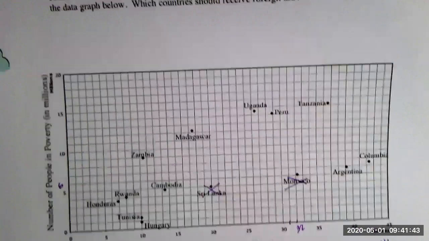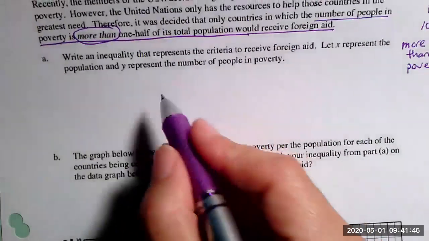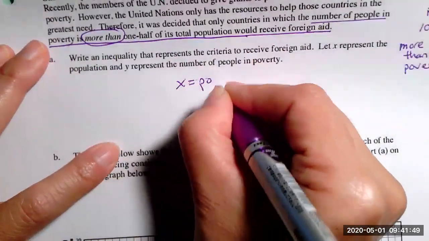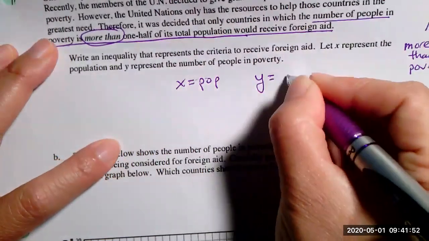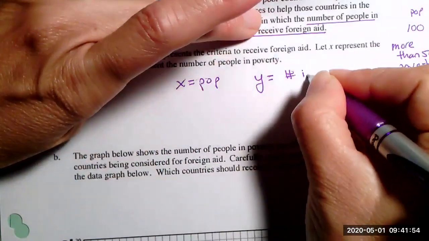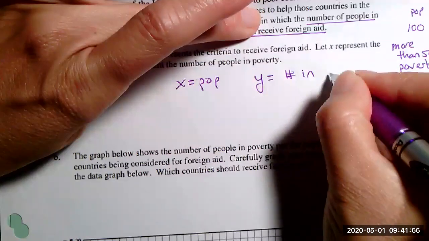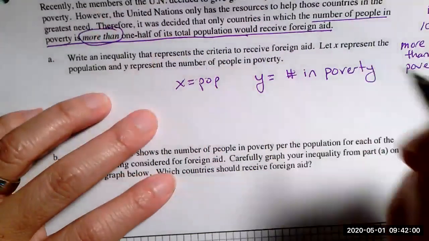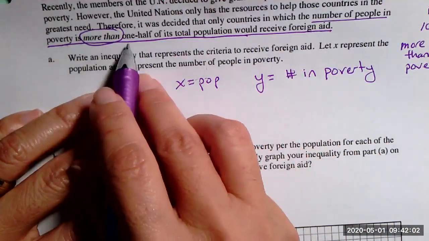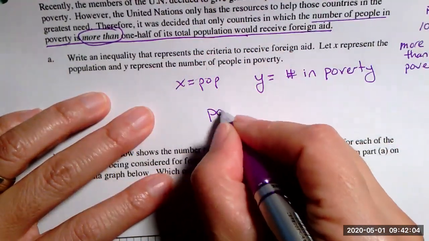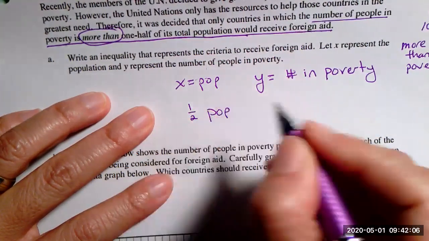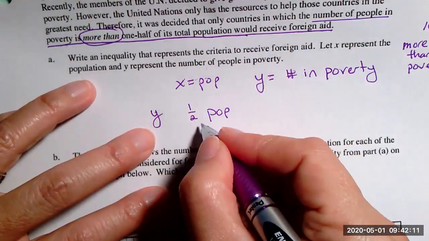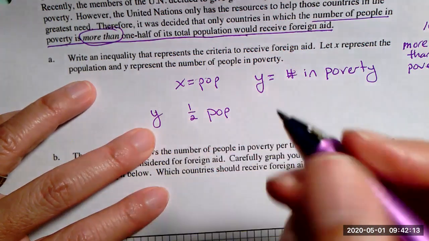All right. So it says, let X represent the population and Y represent the number in poverty. So it says more than half. So if I take the entire population and take half of it, that value needs to be compared to the number in poverty.